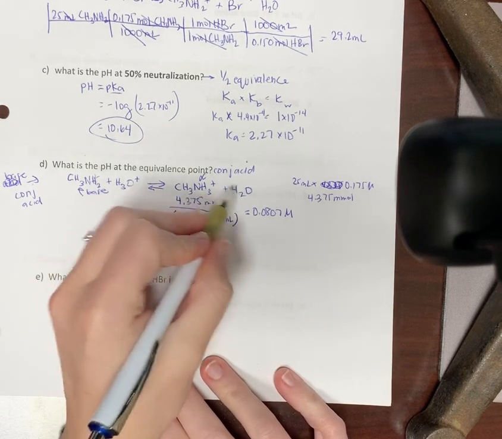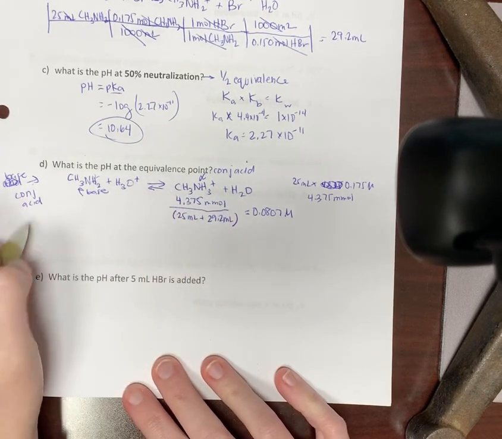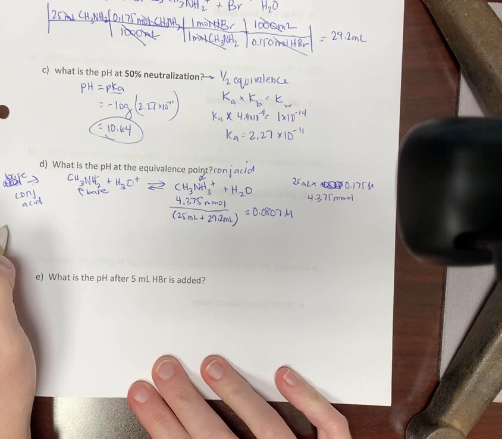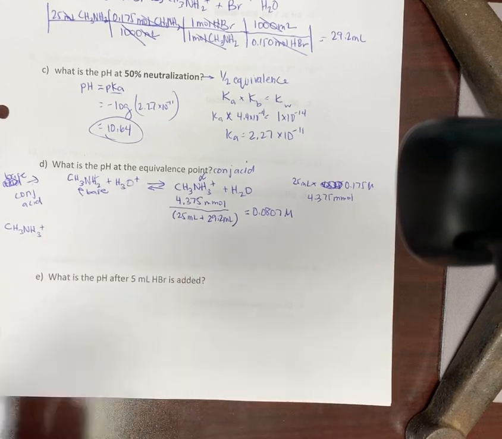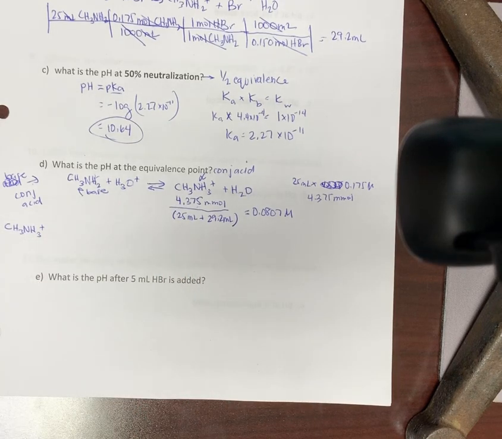We're just writing the equation backwards now. So CH3NH3+, because this is the left-hand direction. If you can keep track of this, you do not have to write the equations again.